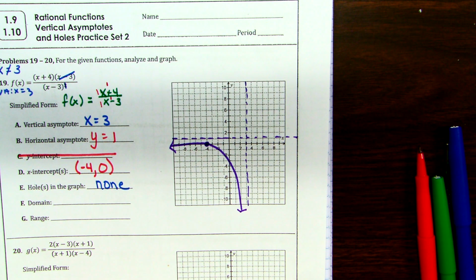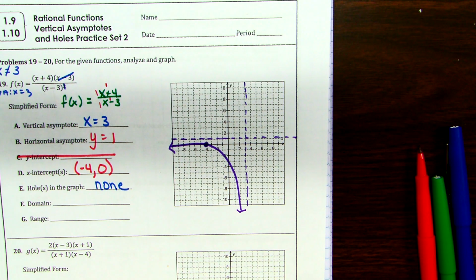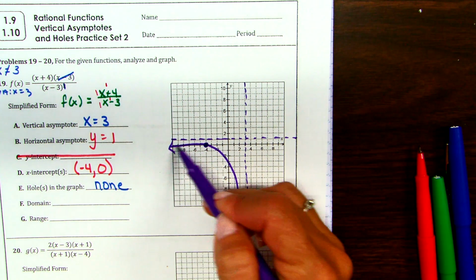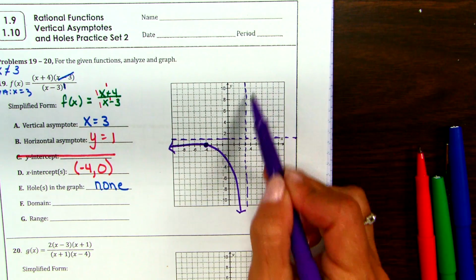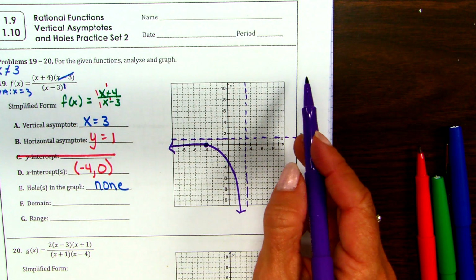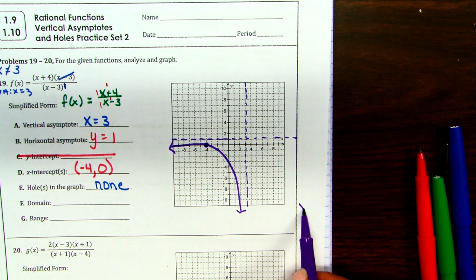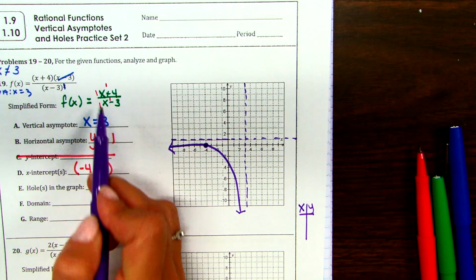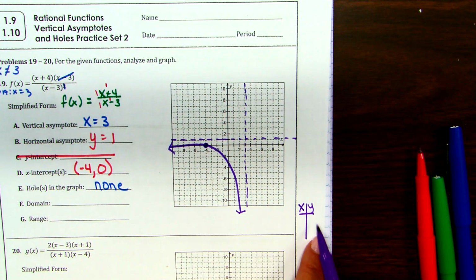I've also told you that these graphs can be very different. Every graph is different. The ones that we're going to graph are very basic, and they're always going to have curves in opposite quadrants. So since we have one here, we know there's going to be one up here. In Algebra 2, you would have had to make an XY chart and pick values and plug in and then find the exact points, which are decimals.